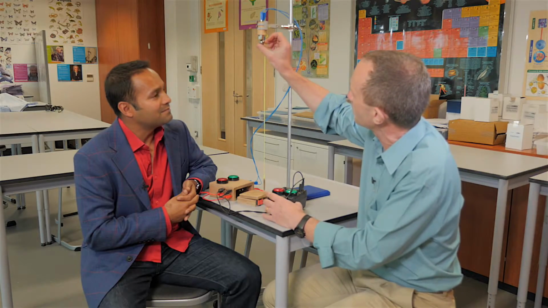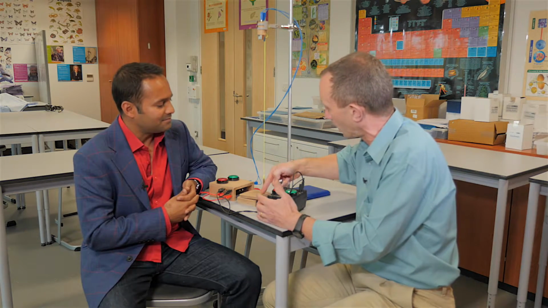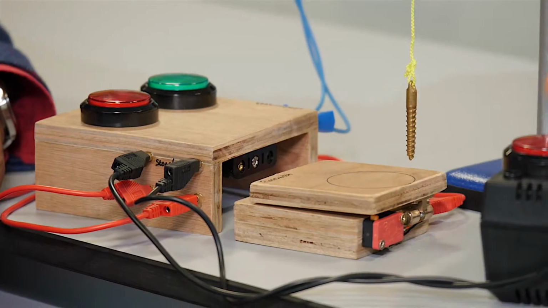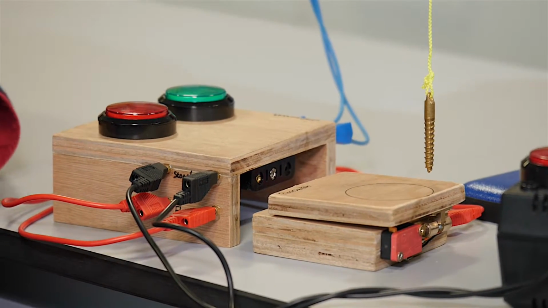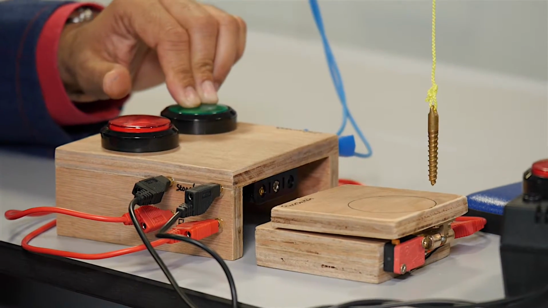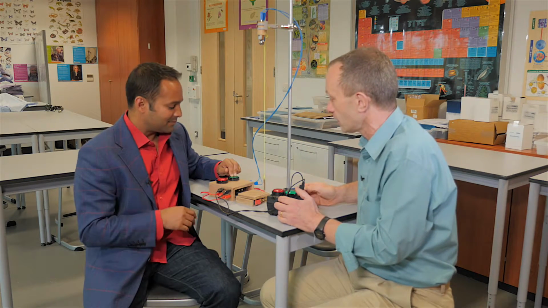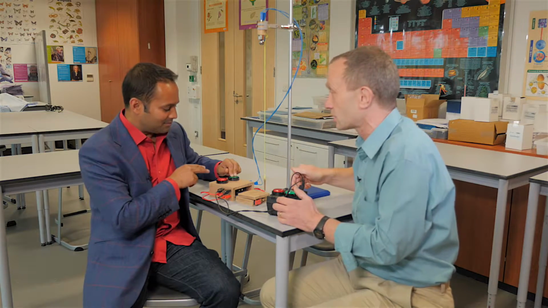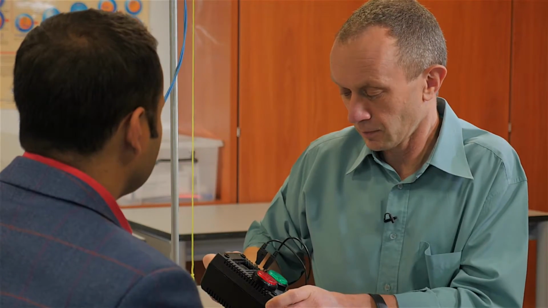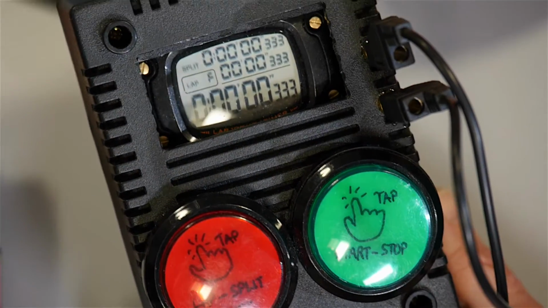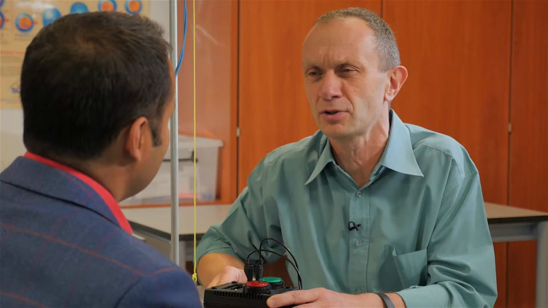an electromagnet here down to a switch at the base. The switch at the base is going to stop the clock. Let's take you through it. First of all, open the switch at the base. Yep. And then if you press the green button, that will switch on the electromagnet, hold that. Okay. And that will then hold the ball up. And if you just tap the red button, that will release the ball and start the timer. Okay. Great. So 0.333 of a second. So if my calculations are right, that should give me g equals 9.72.